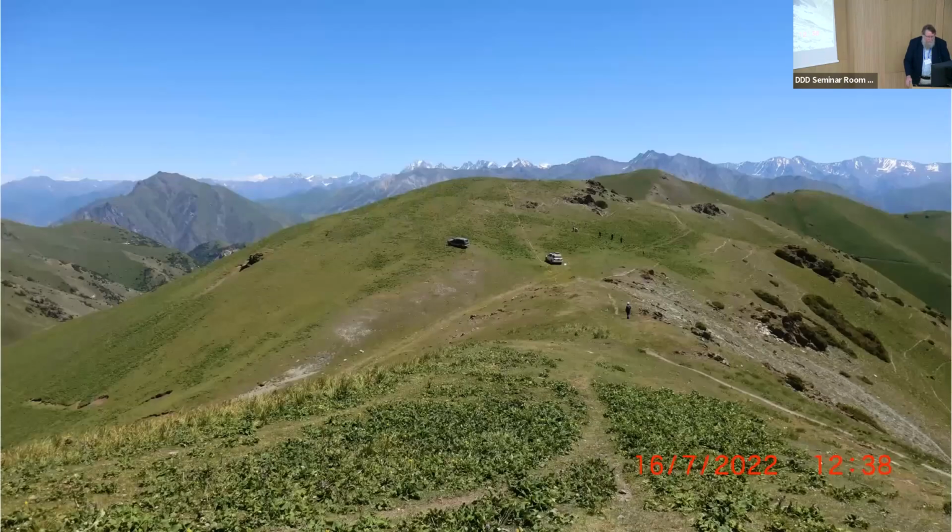So to give you an idea of some of the landscapes here, these mountain pastures are snow dominated. Most of the precipitation during the year happens outside the growing season. There's, as you might expect, slope aspect relationships.